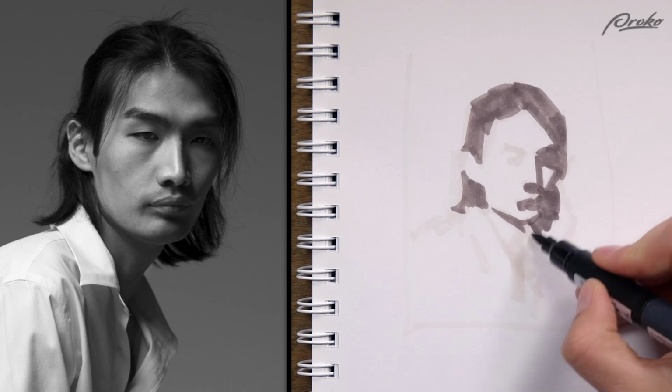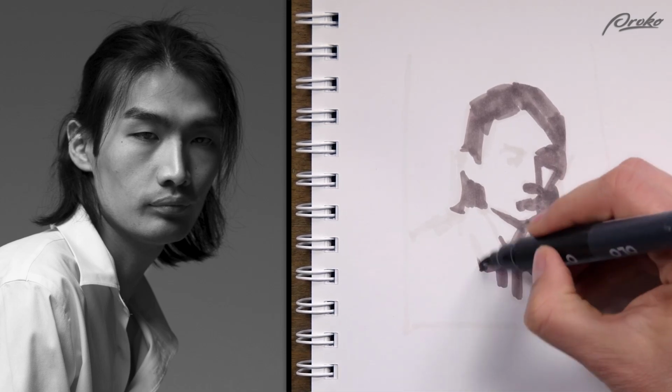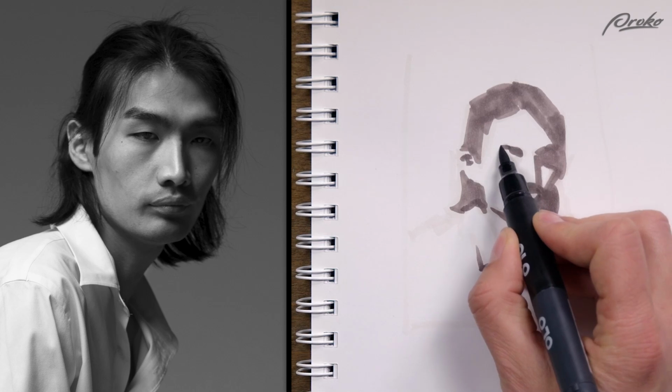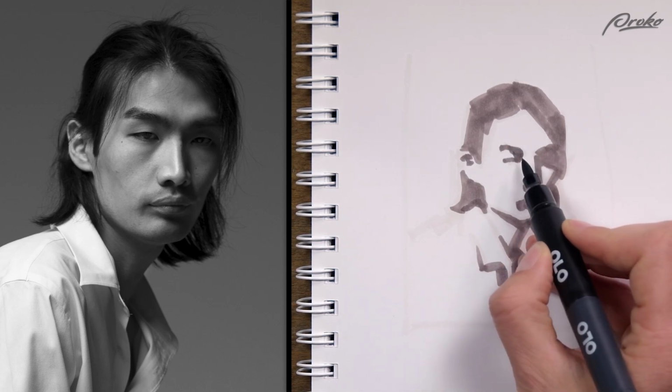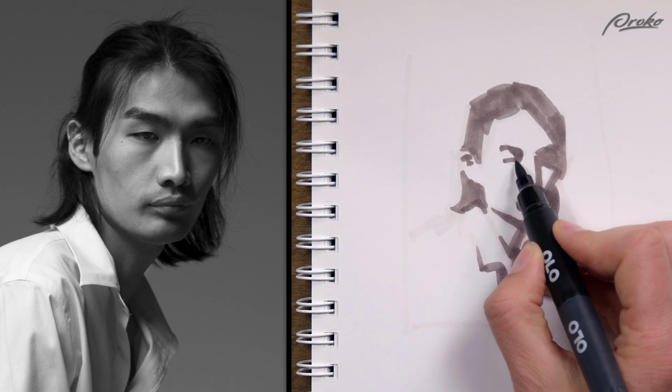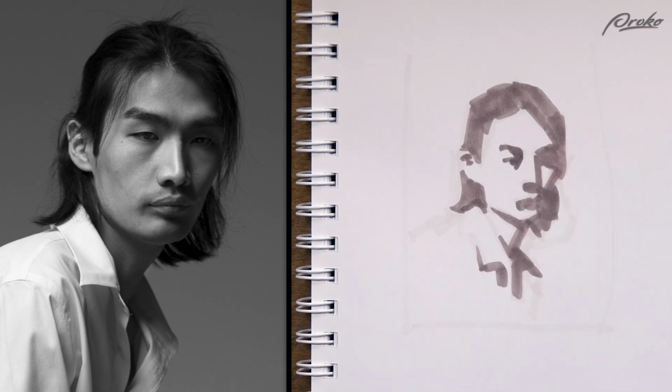Even the parts of the hair that are light are going to be this kind of shadow value because it's so much darker than the skin. And then this whole eyebrow and a little bit of the eye socket, not the entire eye socket is shadow, just the inner part, like the middle portion, like that.